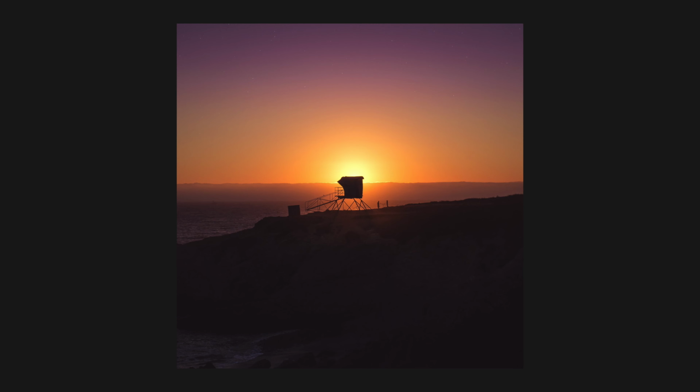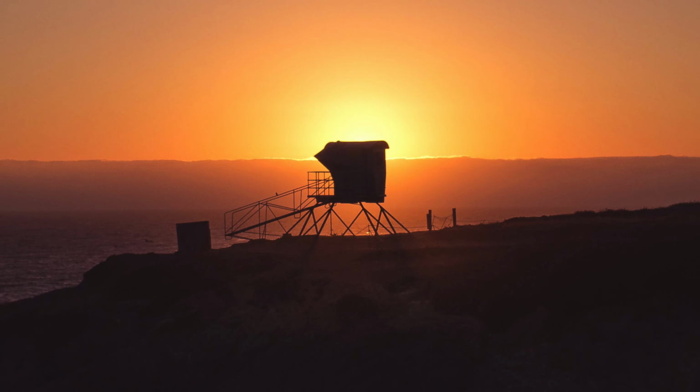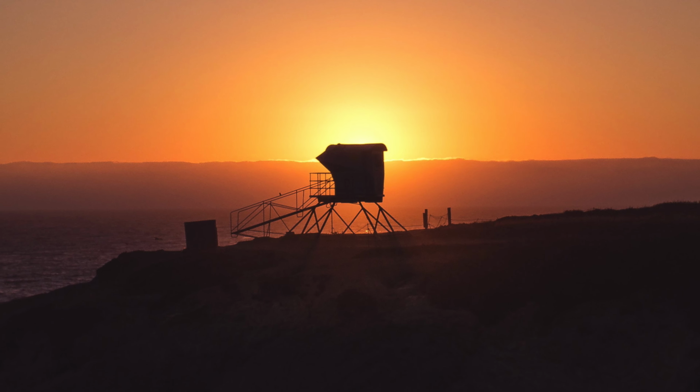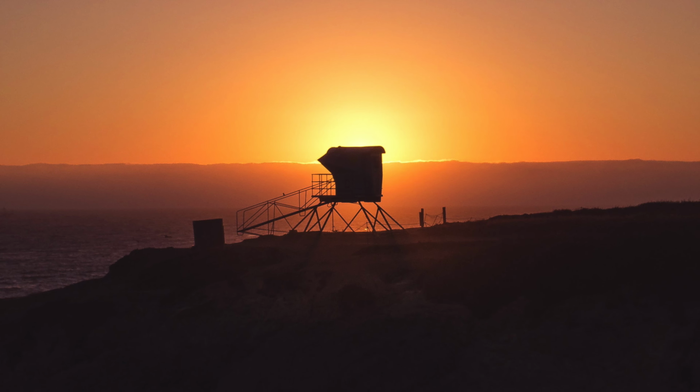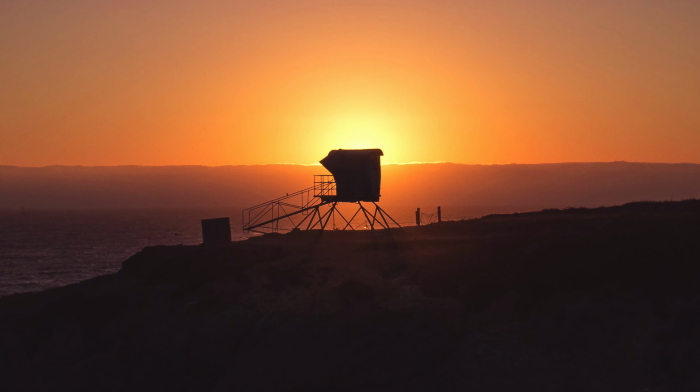And interestingly enough, if we move to the next photo, it's of the same structure, I don't know how much later, maybe 20, 30 minutes later, and all the people are gone. And now it asks a very different question. I feel differently looking at this photograph. It feels kind of empty, maybe a little bit sad. And I wonder, what was this structure used for? Is it abandoned? What's happened here?